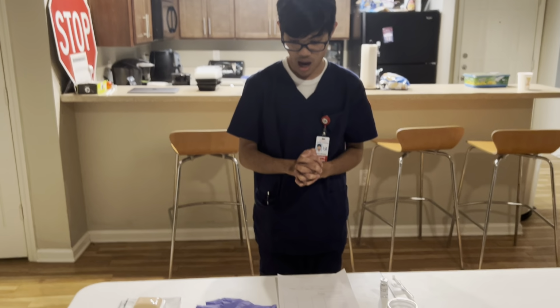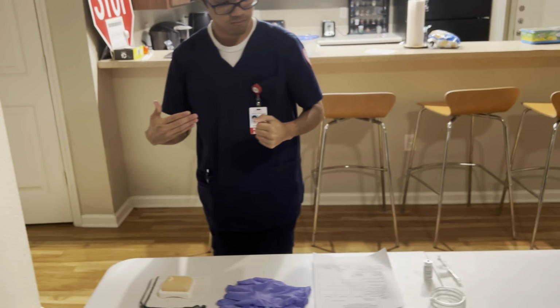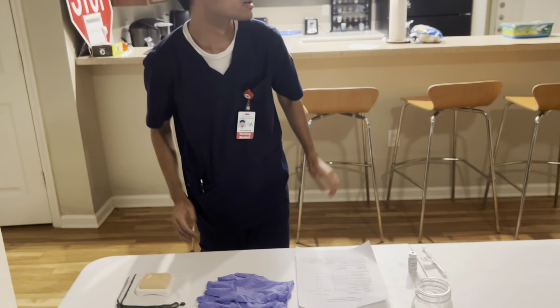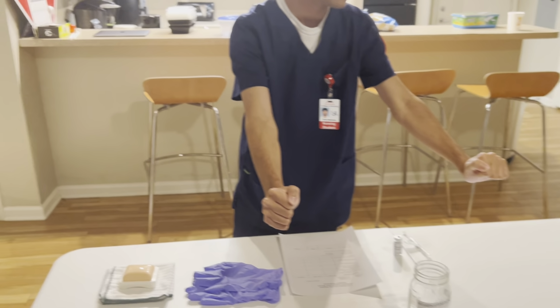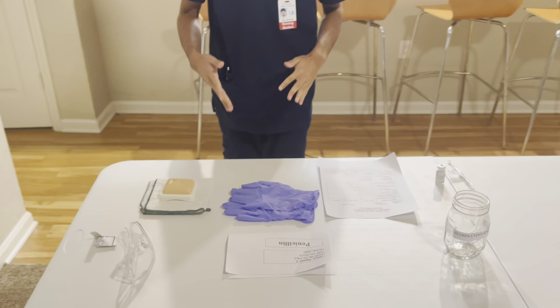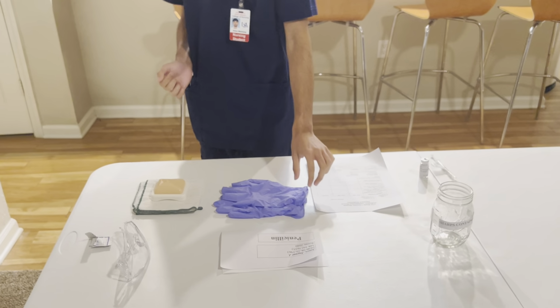So now I will raise the bed to a working height, lower the side rails, position the patient in a comfortable position to administer the medication, and now I will put on my gloves and goggles.